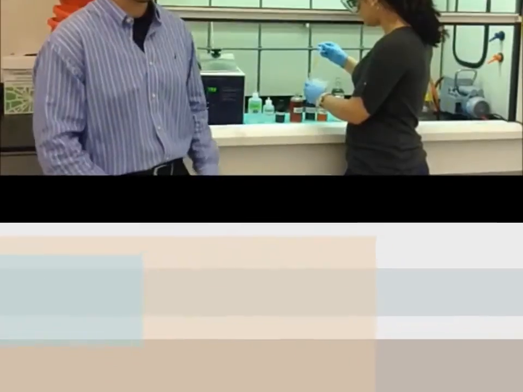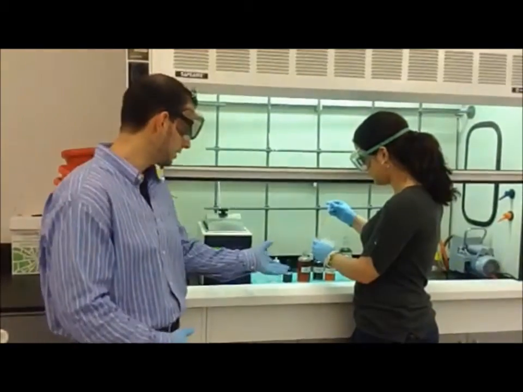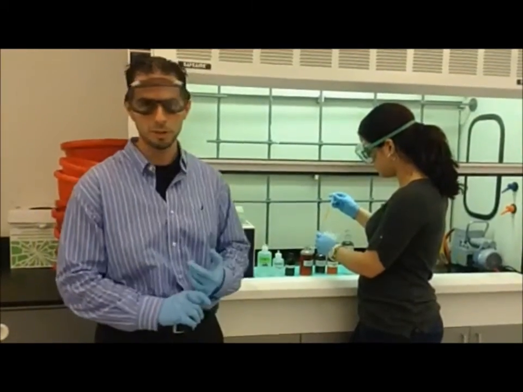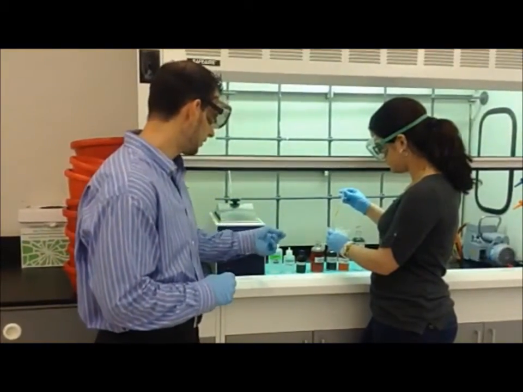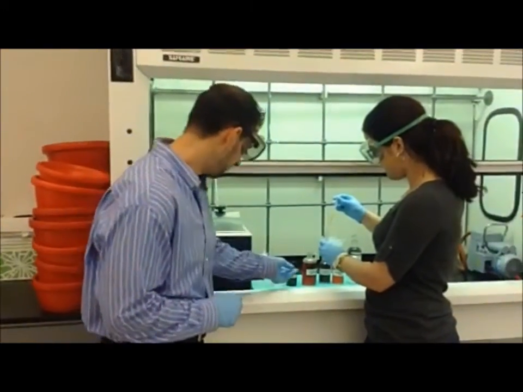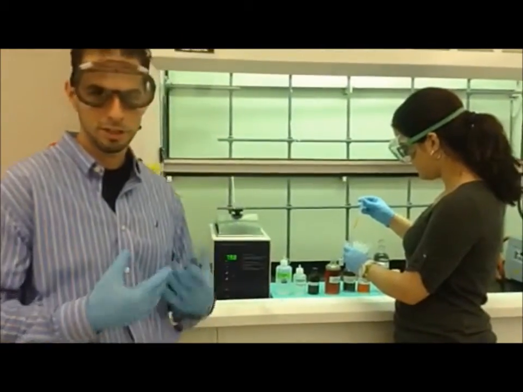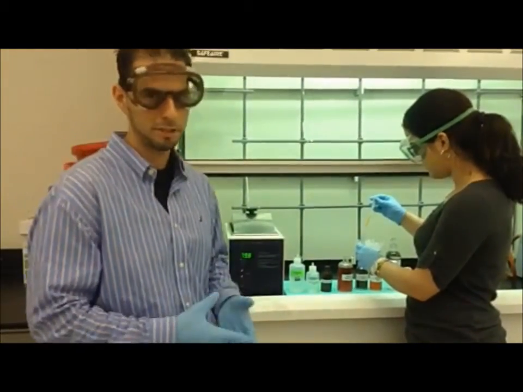Our second test we're going to do is called the bromine test. What we've done here ahead of time was we added 10 milliliters of water and 3 drops of unknown solution number 3. And what Mary's doing is she's adding drop by drop of the bromine dichloride, and we're going to look for a color change and precipitate form.